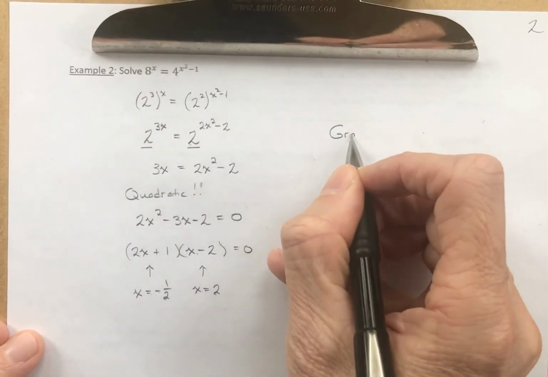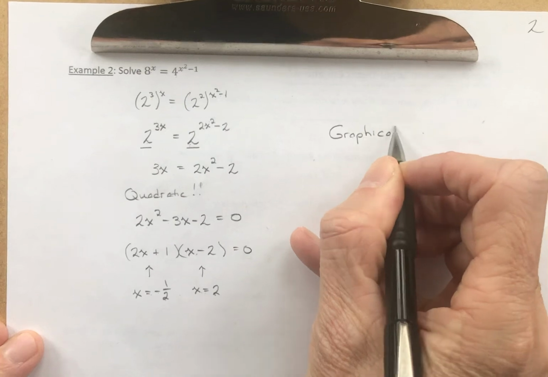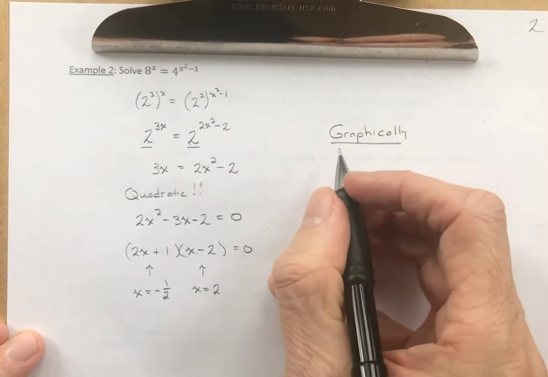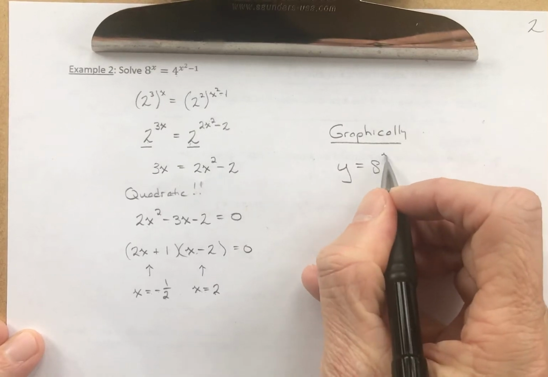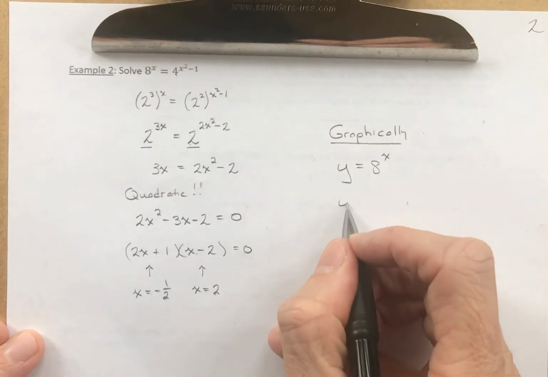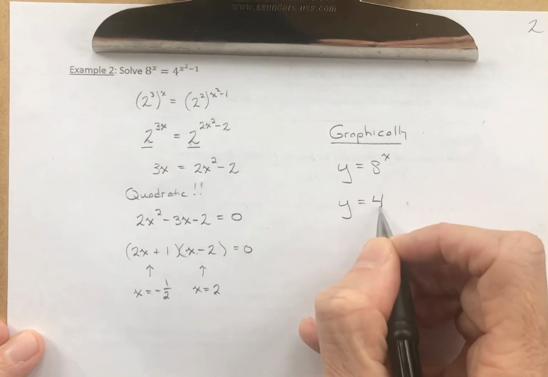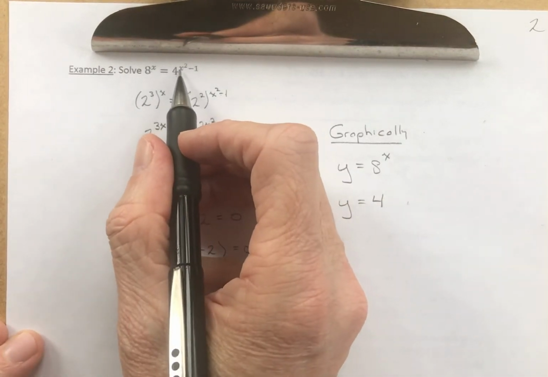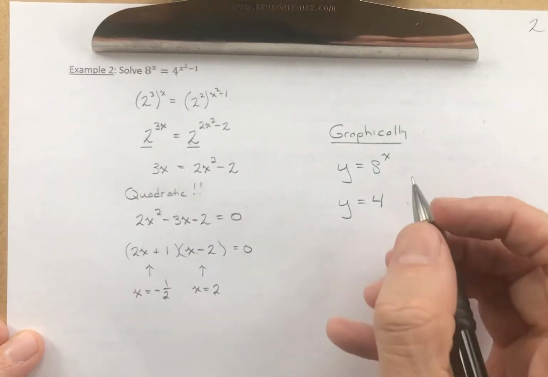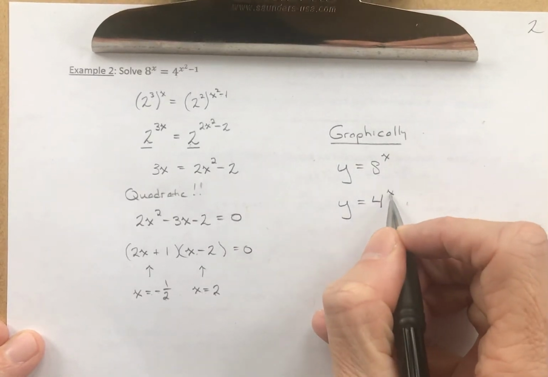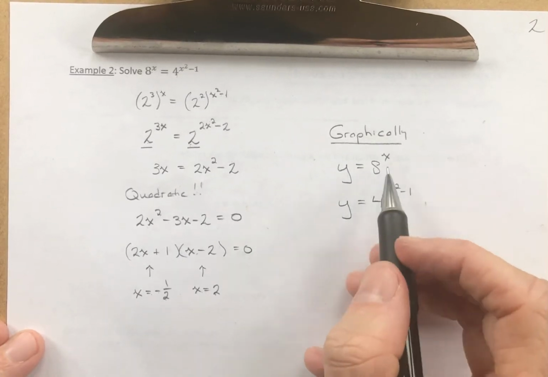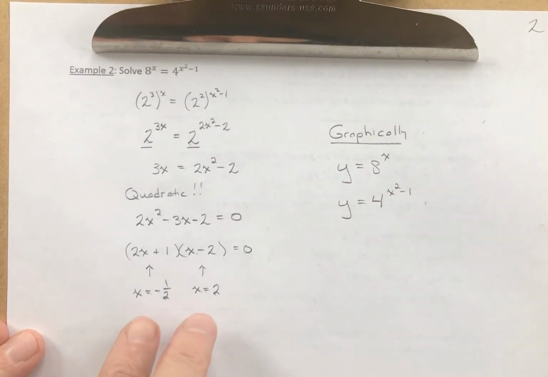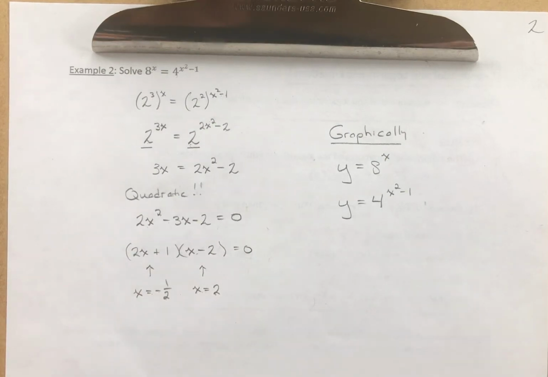Let's look at this graphically and find these two solutions by graphing them. We'll do the exponential function on the left, so y equals 8 to the x, and we'll graph that. We'll do the right side as y equals the other expression, and we'll see where they intersect. It appears they intersect in 2 locations. Let's see if that's true.